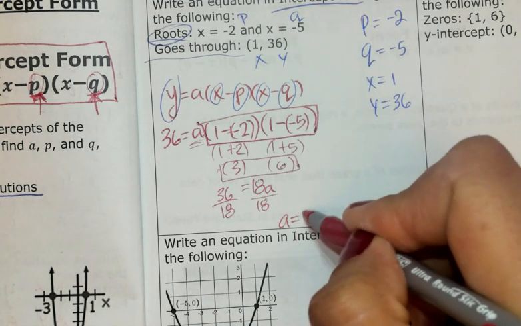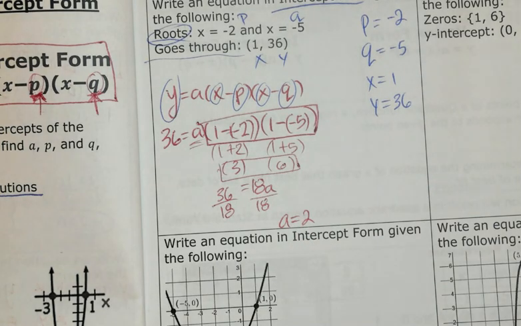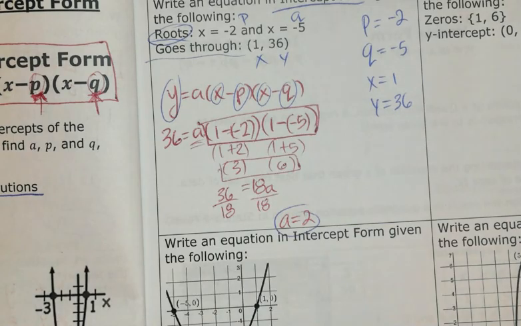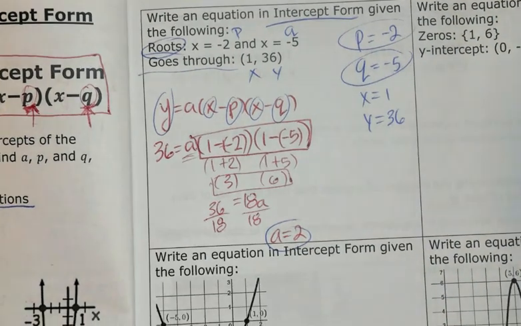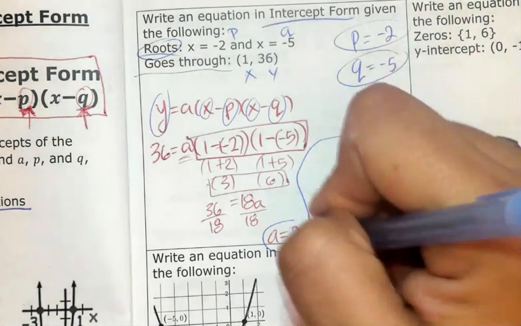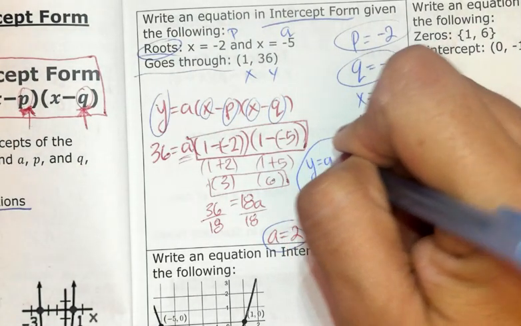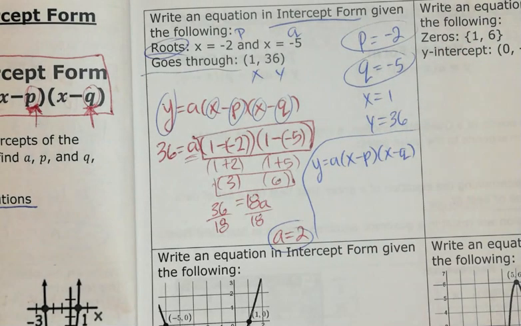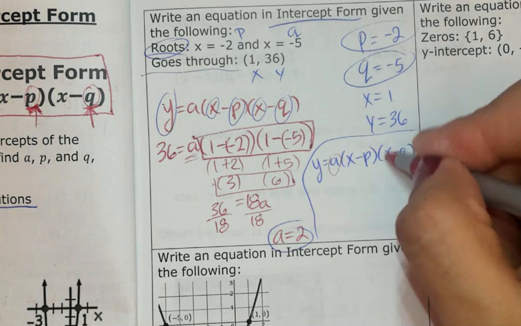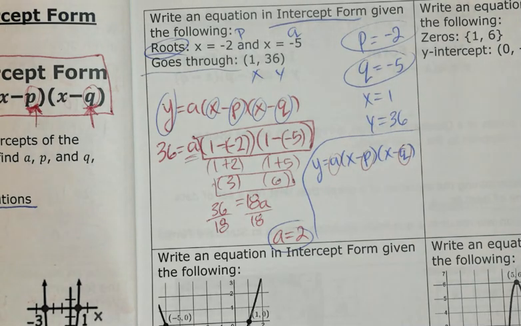So a equals 2. Once we have the a value, we're going to use the p and the q, and we're going to write our equation. So the equation follows y equals a, x minus p, x minus q, and we're going to substitute a, p, and q.